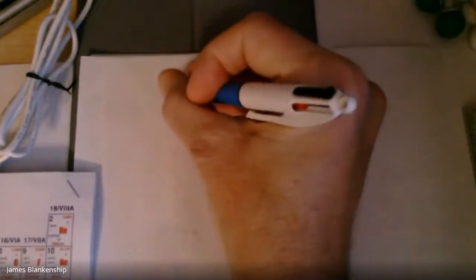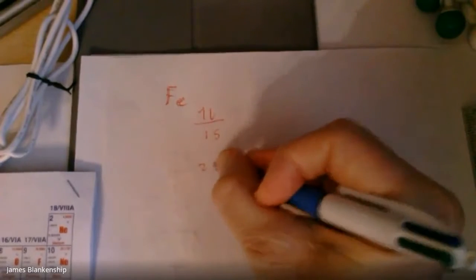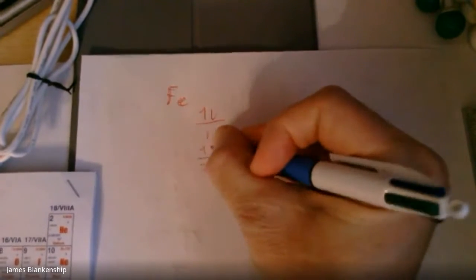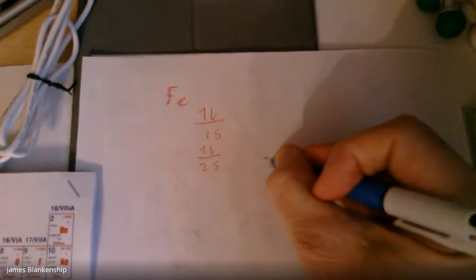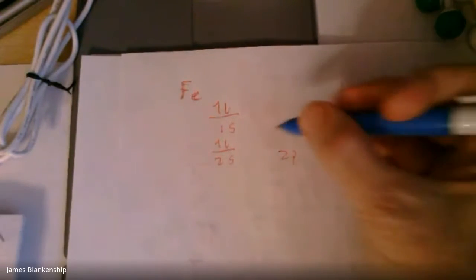So we write our formula, our symbol of Fe, then we say 1s, which that definitely fills. We say 2s. Now we have 1, 2, and our 2p is completely full because we completely pass through all these boron, carbon, nitrogen, oxygen, fluorine, neon.